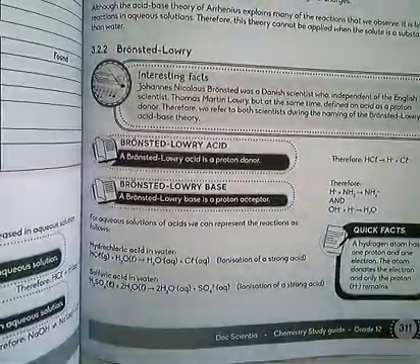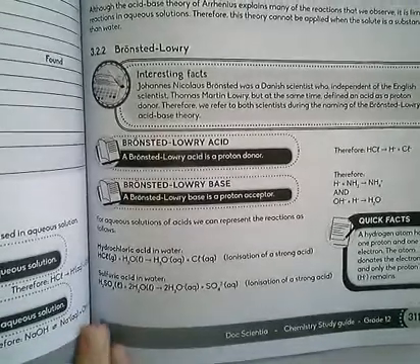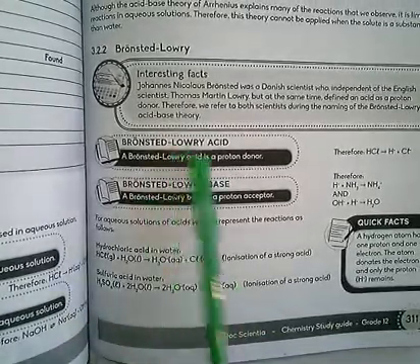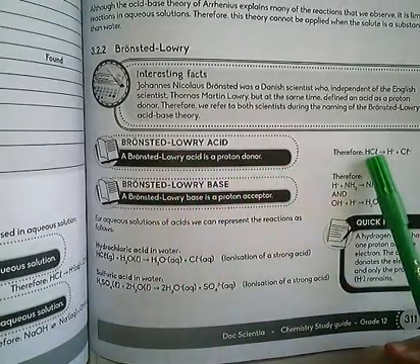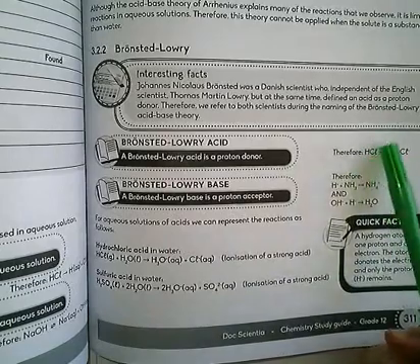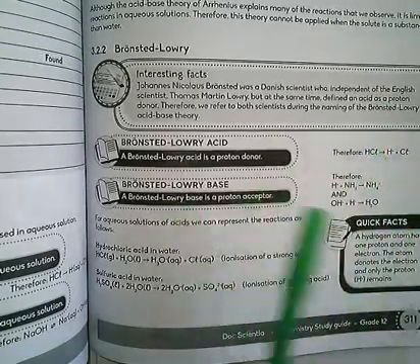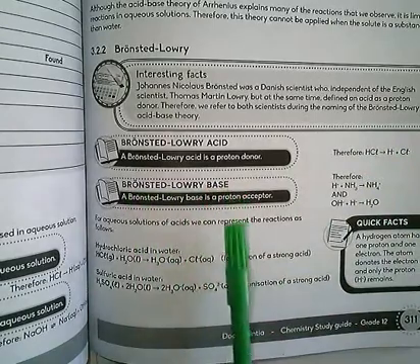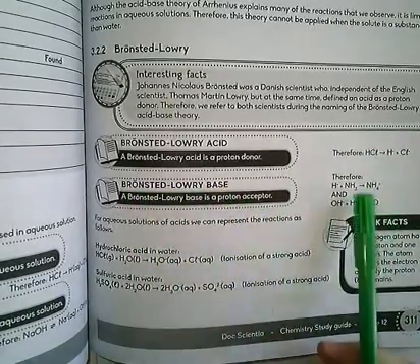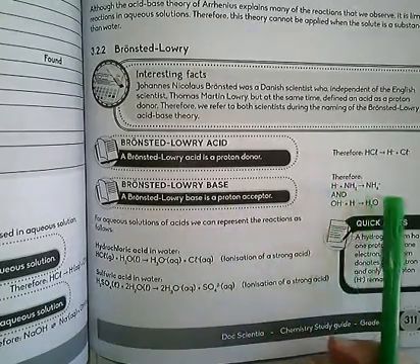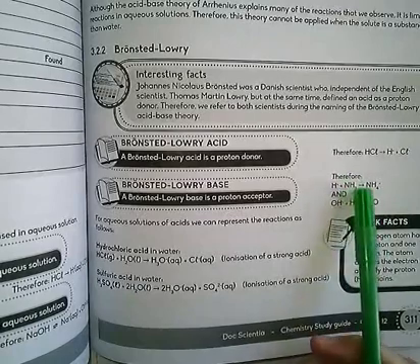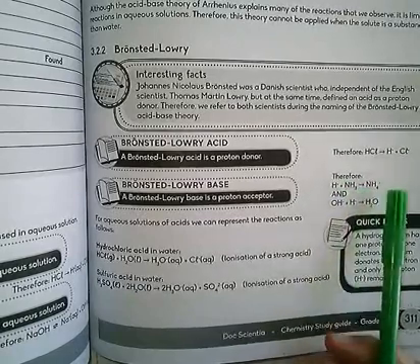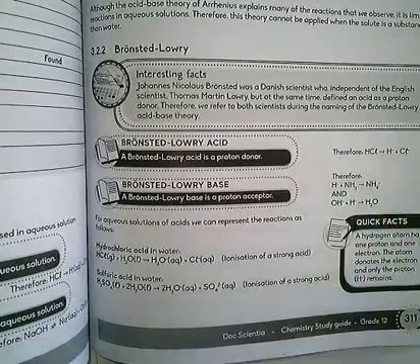Then the Lowry-Bronsted definition. An acid is a proton donor. In other words, it's going to release its own hydrogen out of that compound. And a Lowry-Bronsted base is a proton acceptor, so it's going to take a hydrogen. Okay, so in this example, that NH3 acts as a base because in the product it has gained one hydrogen.